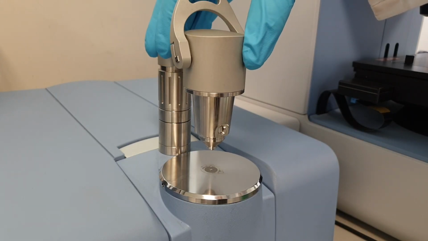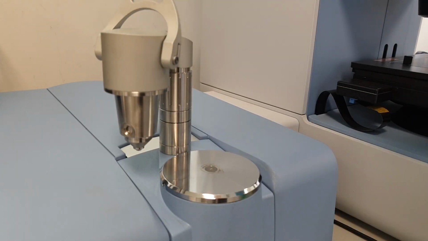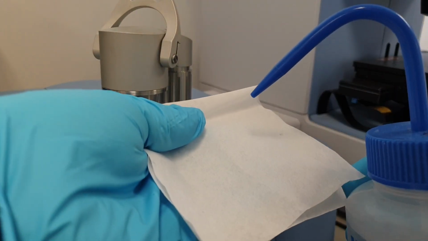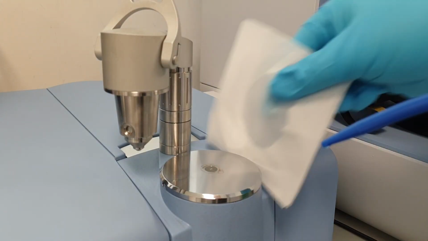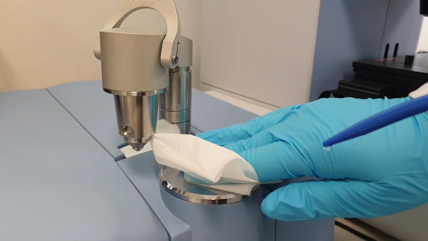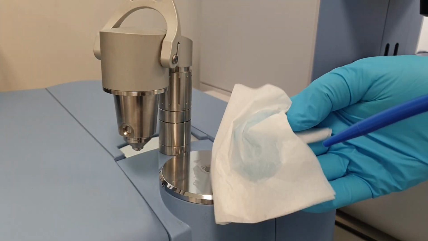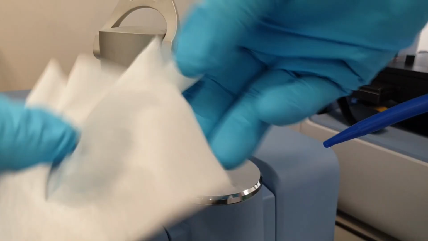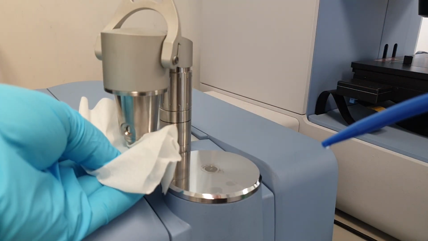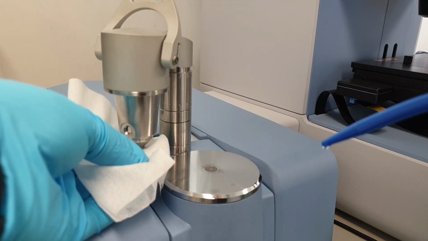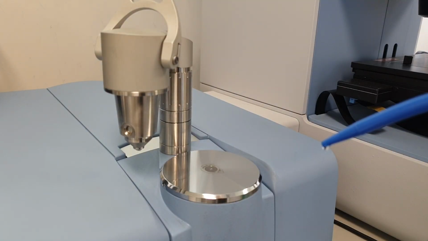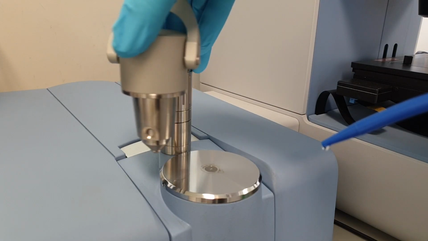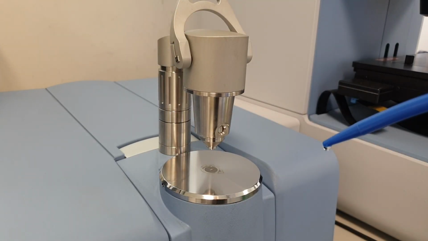So I'm going to move the pressure head away from the crystal. And now I'm going to take a Kim wipe and a small amount of isopropanol. And we're going to gently wipe the surface of the crystal, ensuring that everything comes off clean. And then I can also just gently wipe underneath the anvil of the pressure head to ensure that that is also clean from any residues from a previous sample. And now I can move the pressure head back into position.